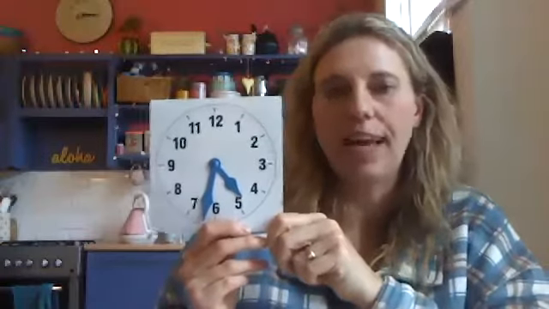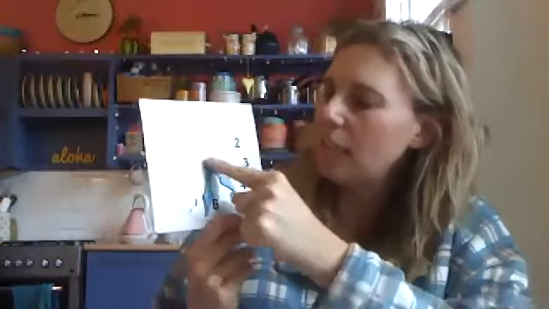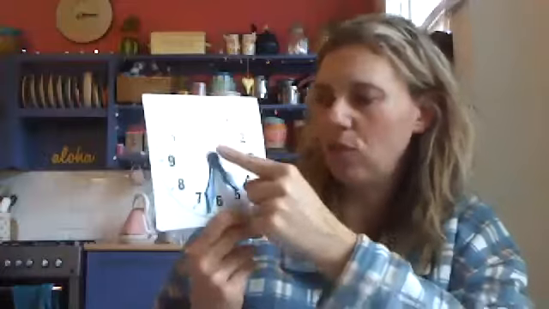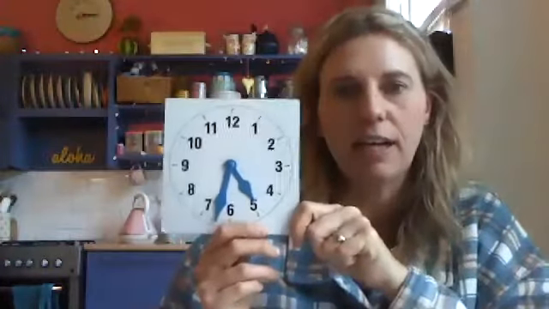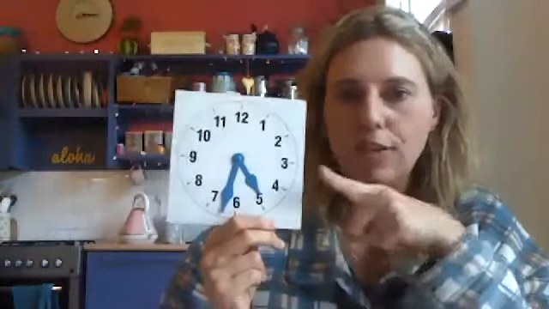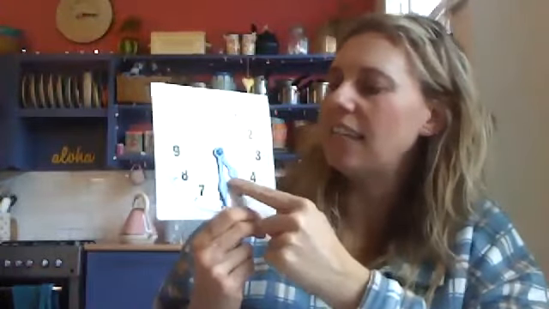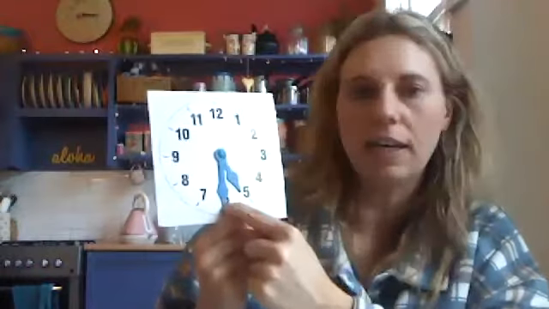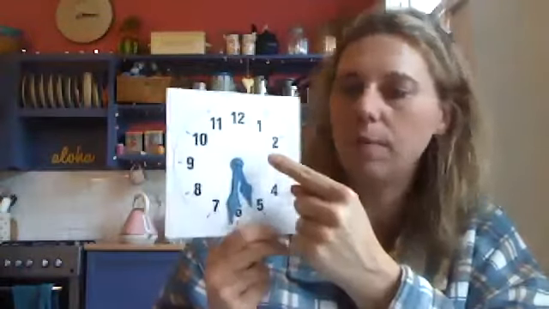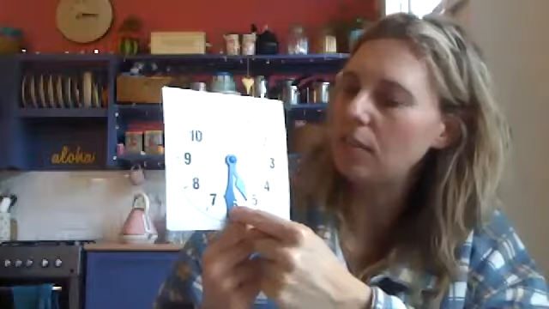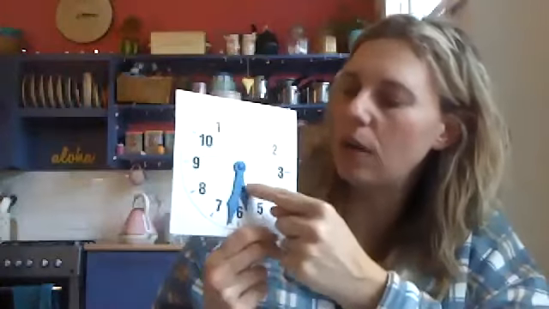Now, another thing that we have on the clock is these long things here. And we call these hands. I don't know why they're called hands. They look more like fingers, really, don't they? Because they're pointing. But these are called hands. You can see that one of them is longer than the other one. This one is a long hand, a big hand. And this one is shorter.